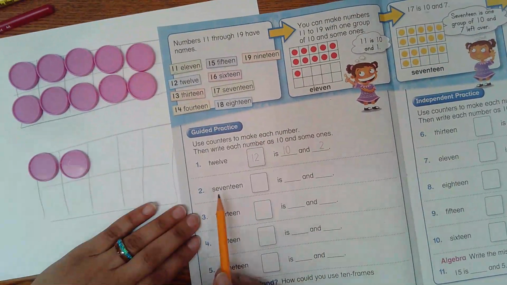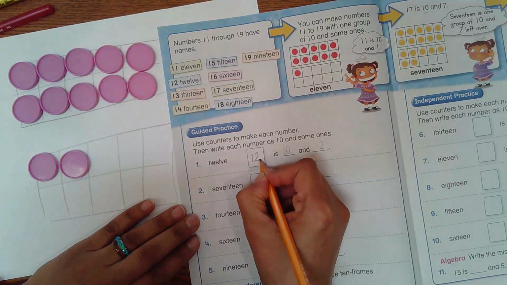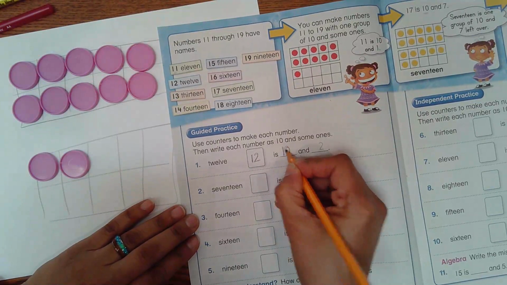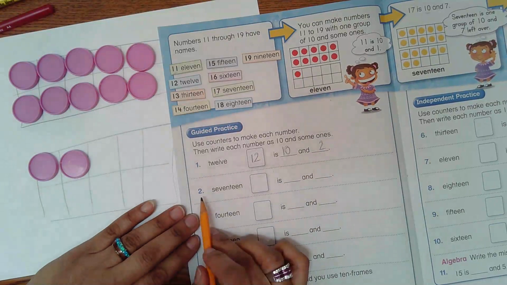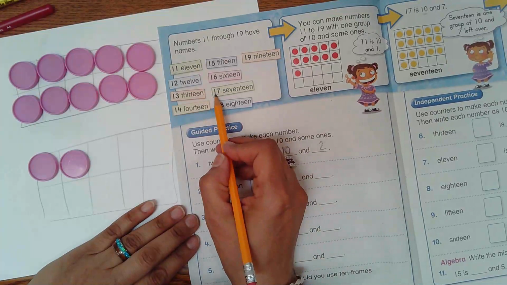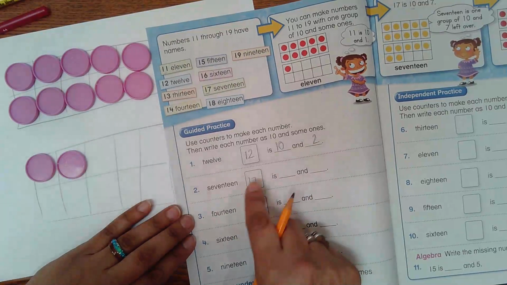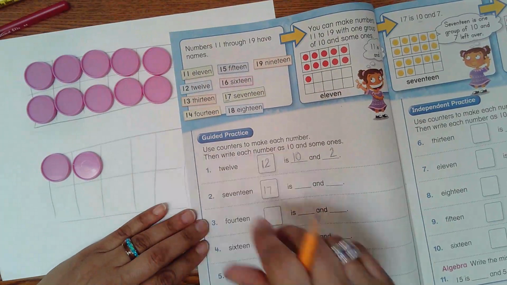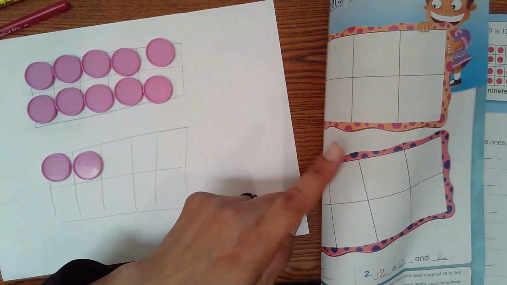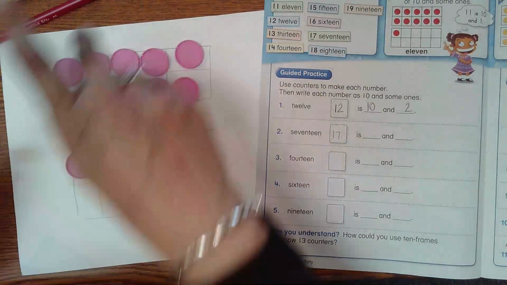All right. Number 2. 17. So you need to write the number first and then show the numbers in your 10 frame. As I said, you can use the first page, but for me, I'm gonna use this one. So here's 10.